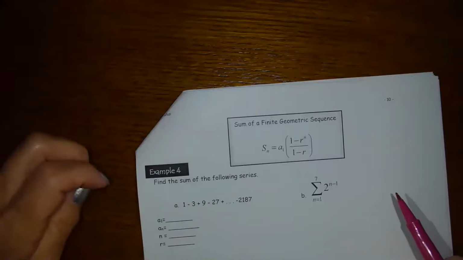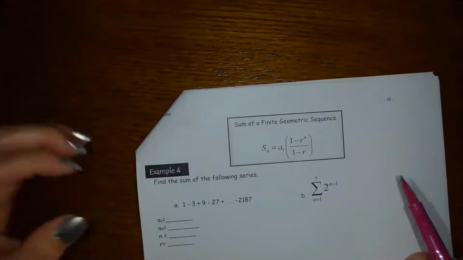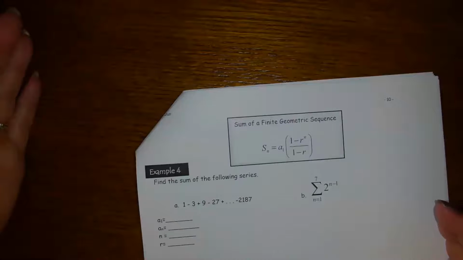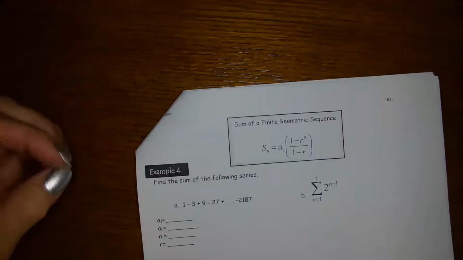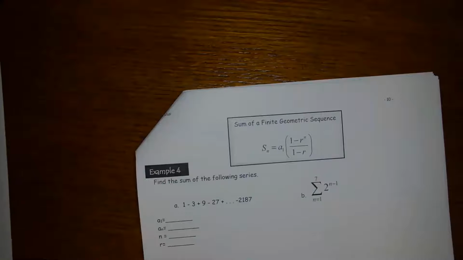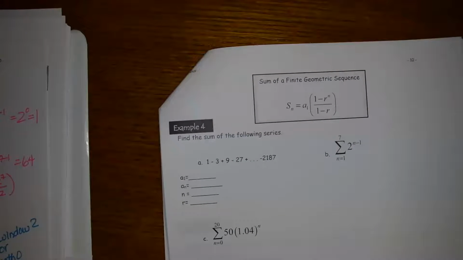Okay, so here we can see we need R. R is just that common ratio. We need N. N is how many things do you have? And we need the first one. Which one don't we need in a geometric? We don't need the last one, do we?